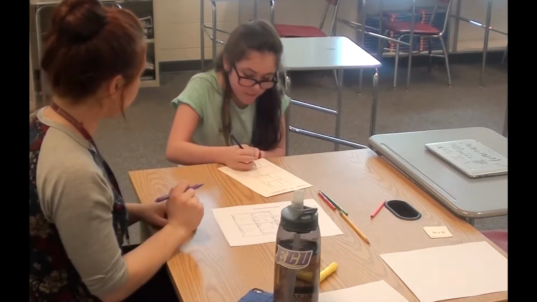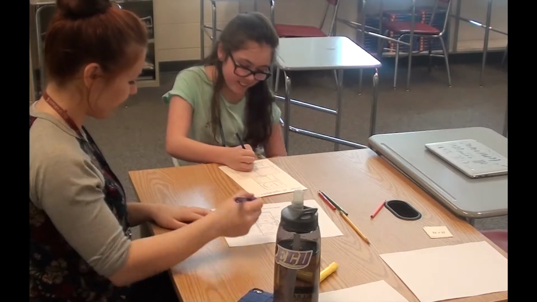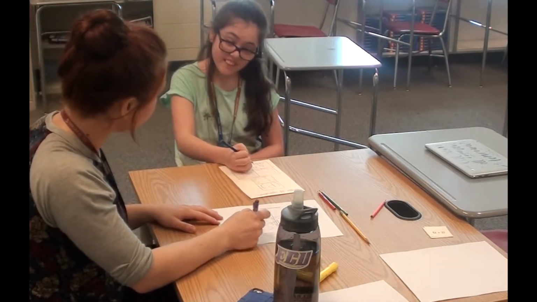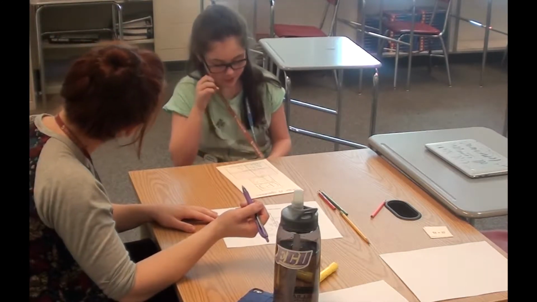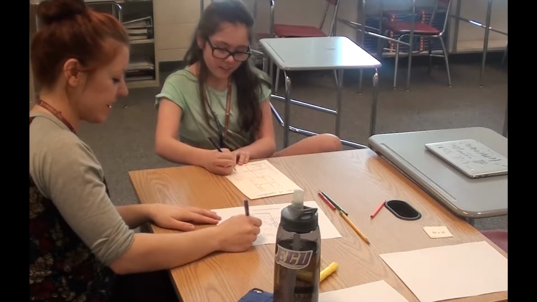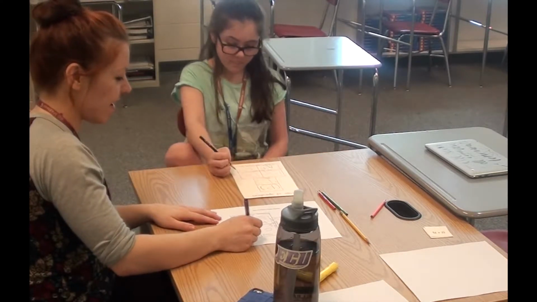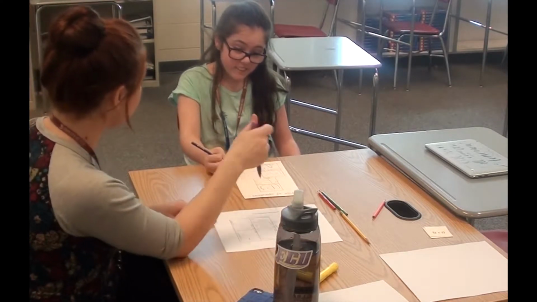What are some symbols? The plus symbol means addition. Are there any other symbols that mean addition? Not really. And for subtraction, the little dash symbol means subtraction. Awesome. So this is our order of operations graphic organizer.